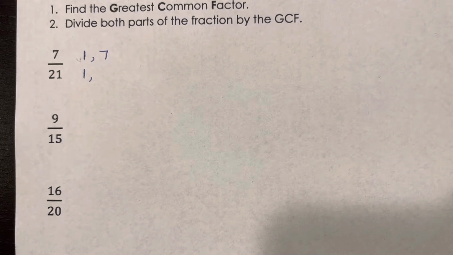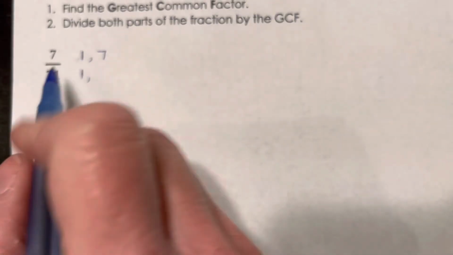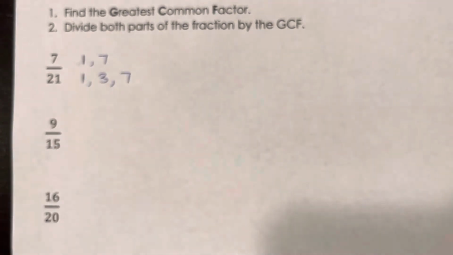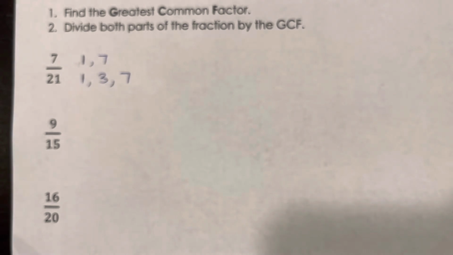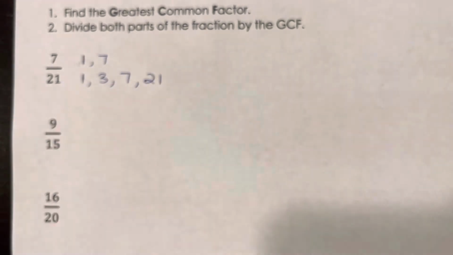Yeah, so you can look at it like that. 3 times 7 is 21, so 3 and 7 are both factors of 21. Or you could also look at it as 3 will divide into 21 without a remainder, and so will 7. There's one more that will divide into 21 without a remainder. You don't want to forget about this one itself. 21 will divide into 21.